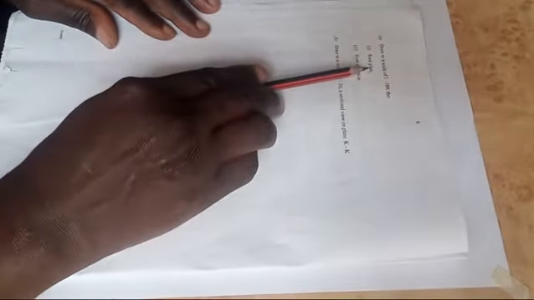So we are going to do the floor plan now. For the floor plan, I'll remove the question. Now we are told to use a scale of 1 to 100.